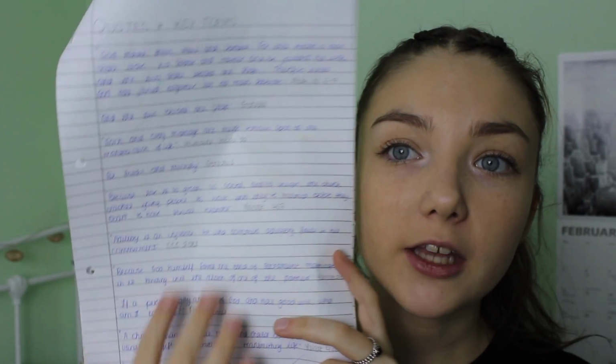Then at the end, I wrote out all the quotes that I could find for the topic, just so I had a reference of them, and any key terms that were really important to know. And then I made some flashcards, and I would say that flashcards are a really good thing to use for this topic. I put all my quotes onto a flashcard and highlighted in blue where they were from. I had about 10 or 12 here.